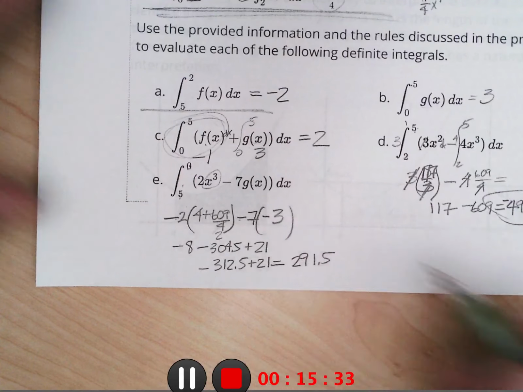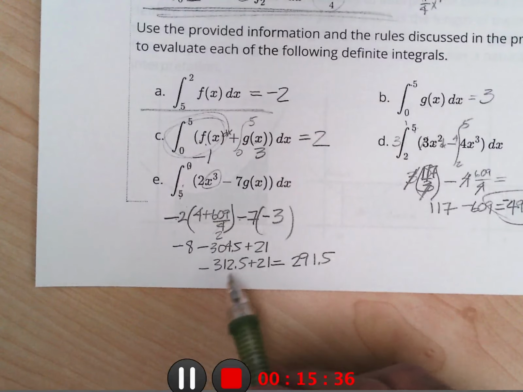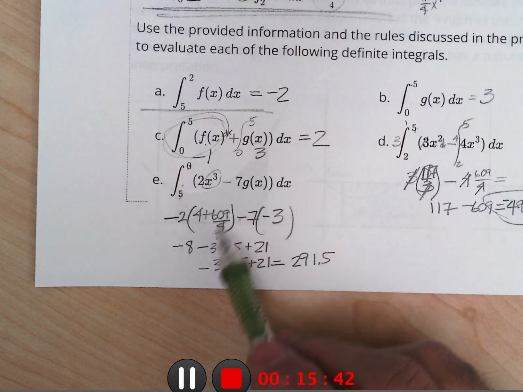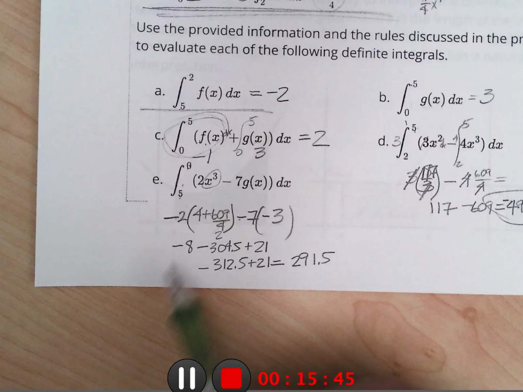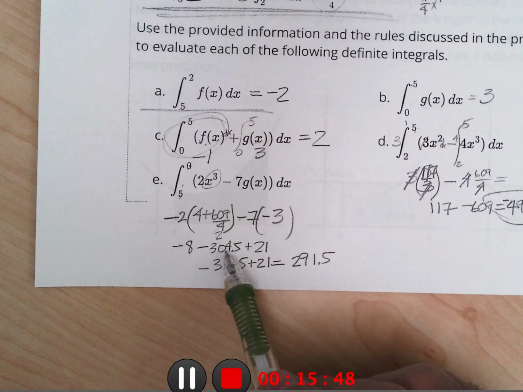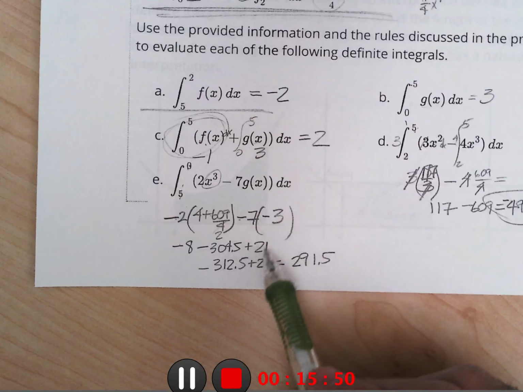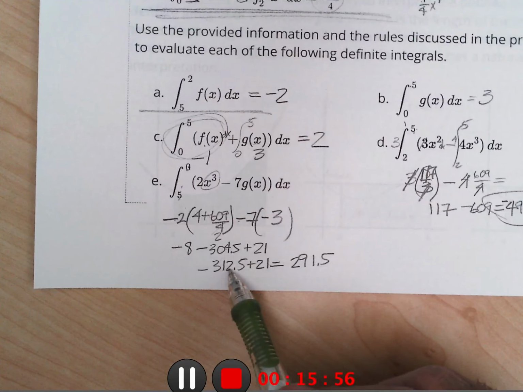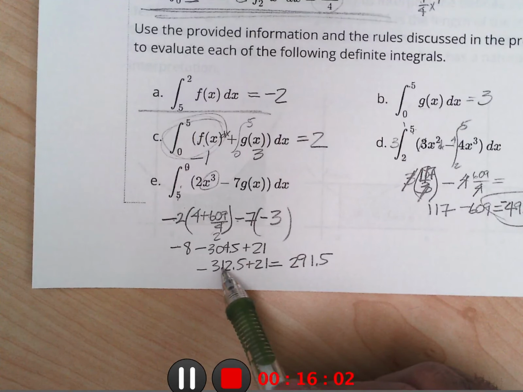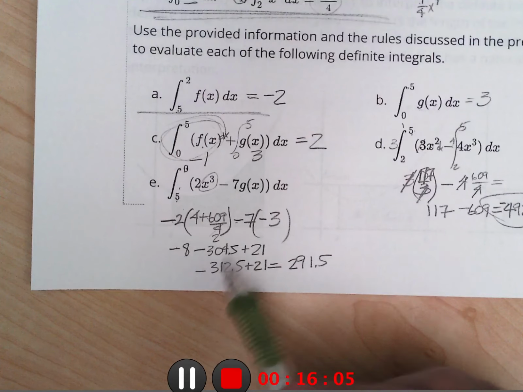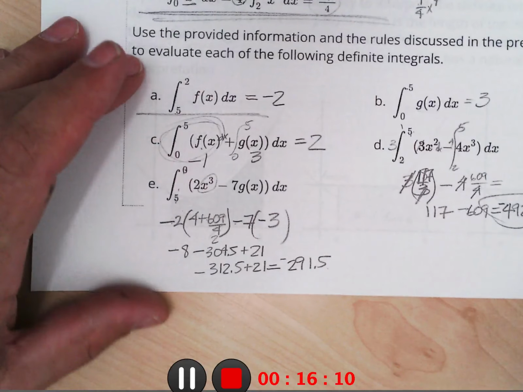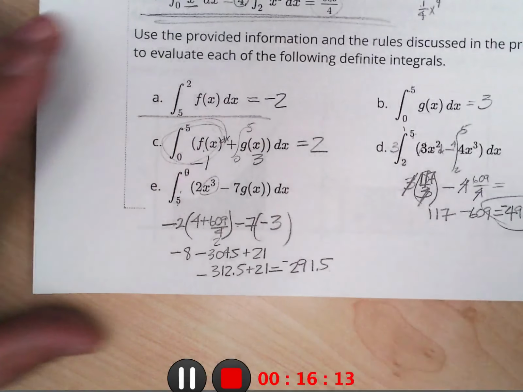Now, I think I made a mistake because I think it's supposed to be 292. Half of 609 is 304.5. Minus 8 minus 304.5 plus 21. That's minus 312.5, and so it's 291.5. I thought I had got 292. Anyway, this is the idea. It looks like that's 291.5.